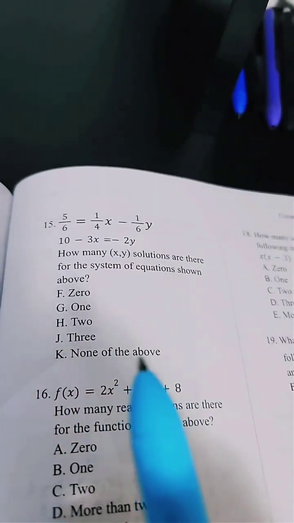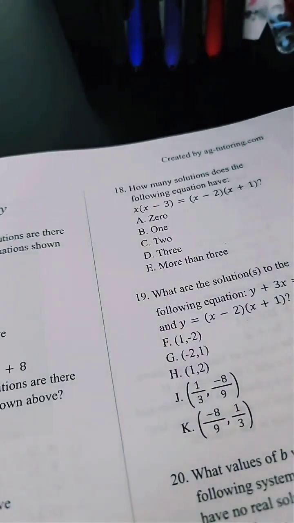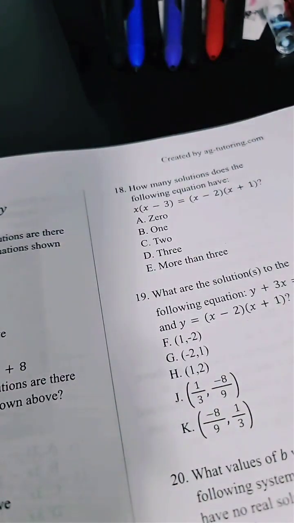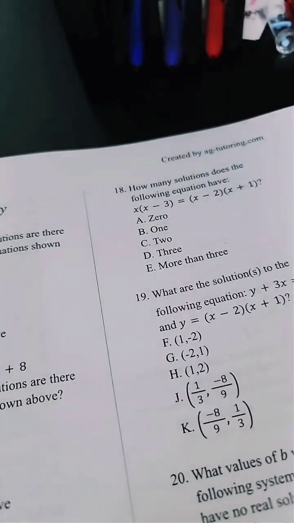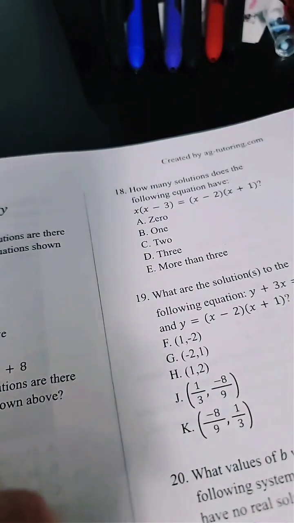Let me get water really quick again. Oh, and hold on one second. Okay.